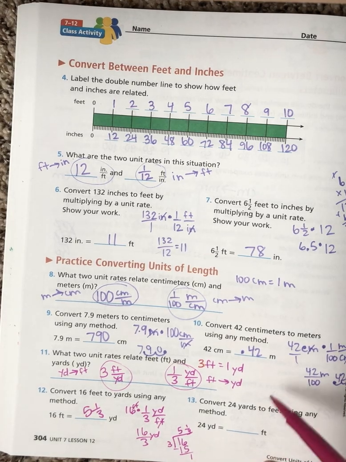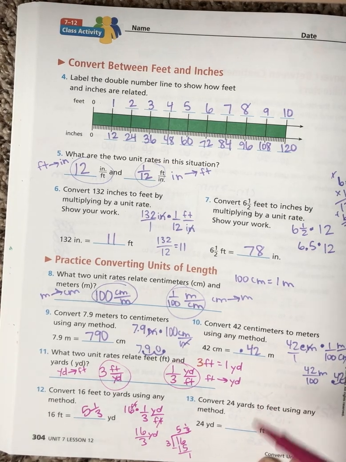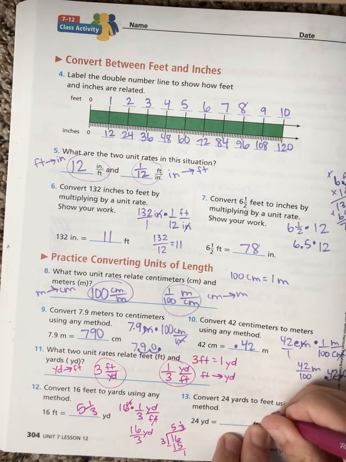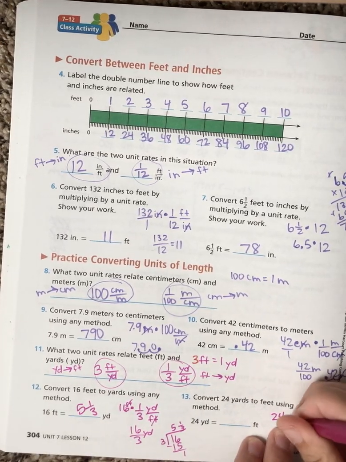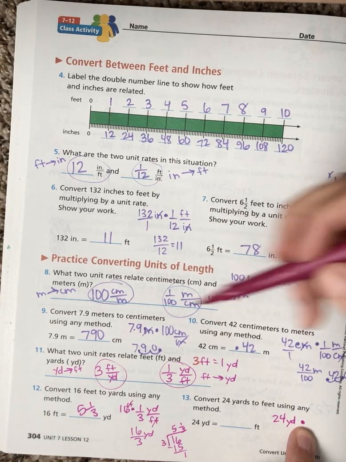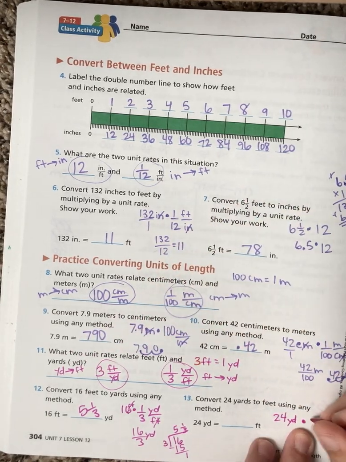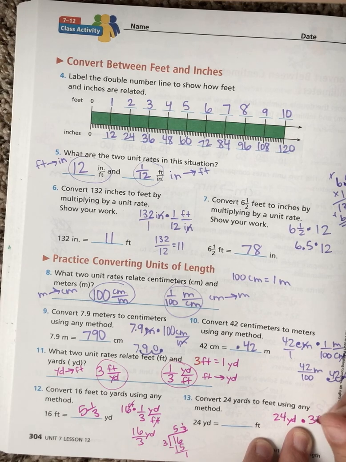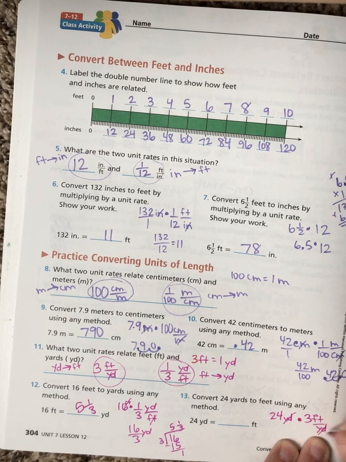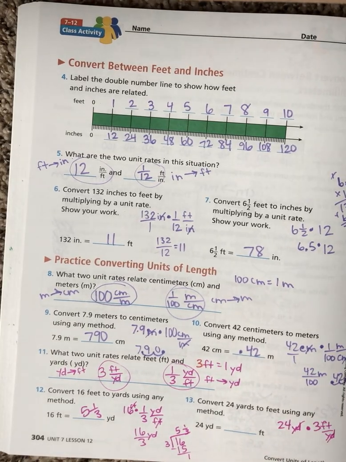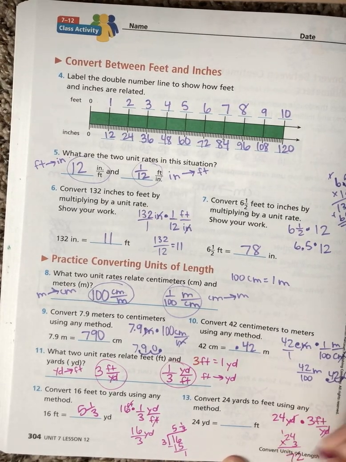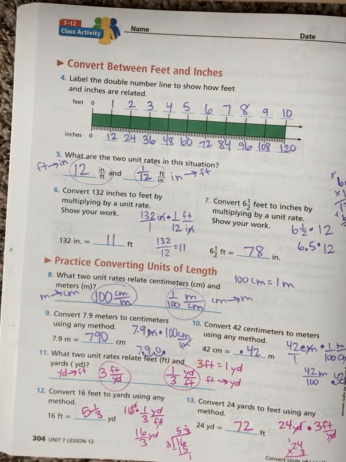Okay, the last one on this page says convert 24 yards to feet. So if you have yards and you want to find feet, we're going to use this unit rate. You start with what you had at the beginning, which was 24 yards, and you multiply it by your unit rate. My unit rate is 3. Oh sorry, I should write the units too. So feet per yard. My yards cancel out and I end up with just feet. So if I can solve 24 times 3, I'll get my answer. And I end up with 72 feet.